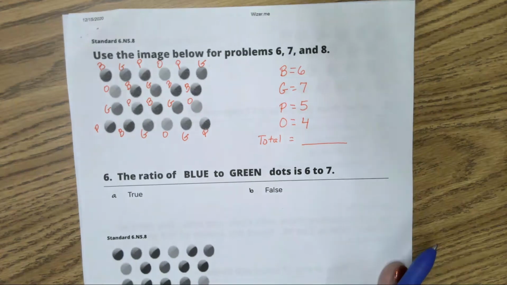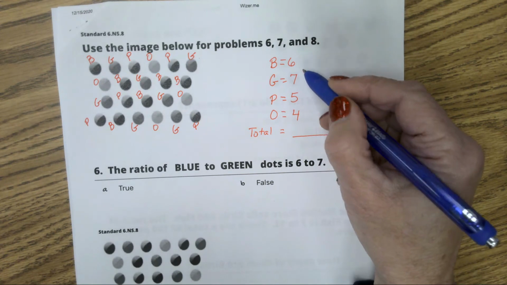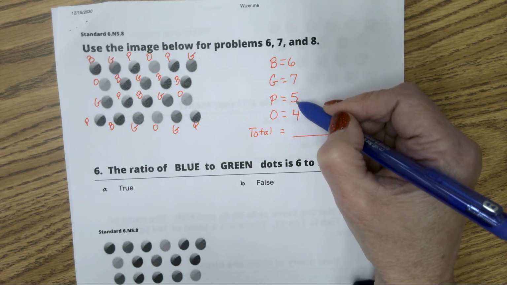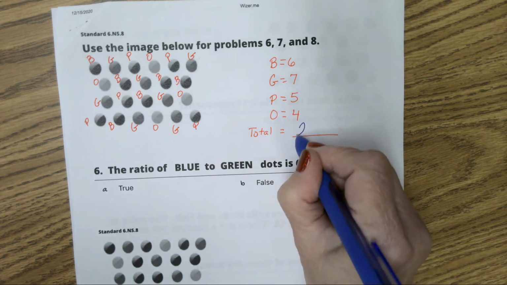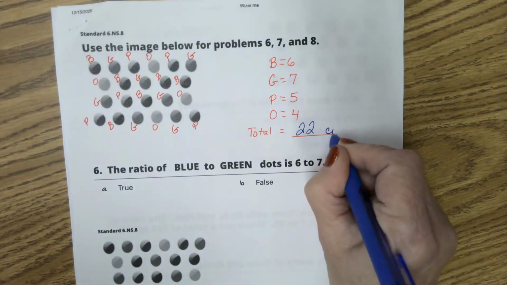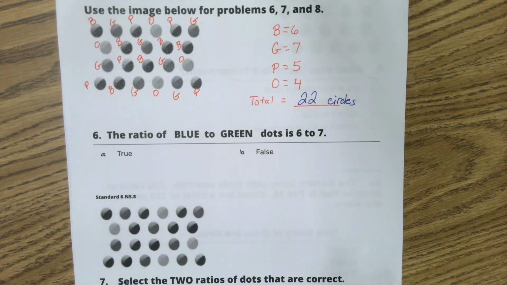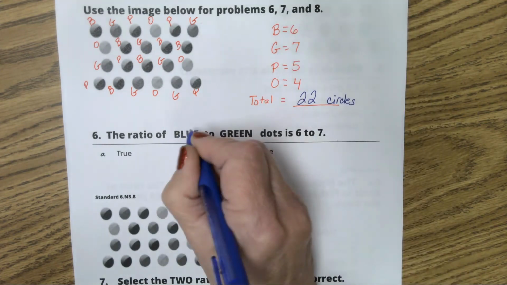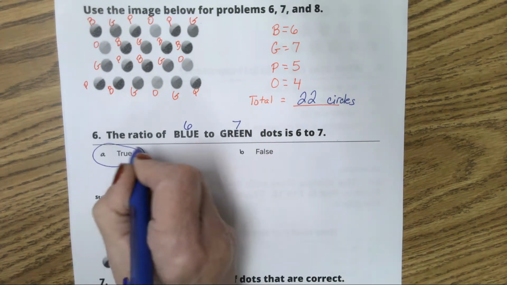Now, after you do this, you have to add them all together to get the total. And the total will be 6 plus 7 is 13, plus 5 is 18, plus 4 is 22. So you have a total of 22 colored circles. All right. Now, let's answer the questions. Question A, the ratio of blue to green dots is 6 to 7. Well, blue is 6, green is 7. 6 to 7, that is true.